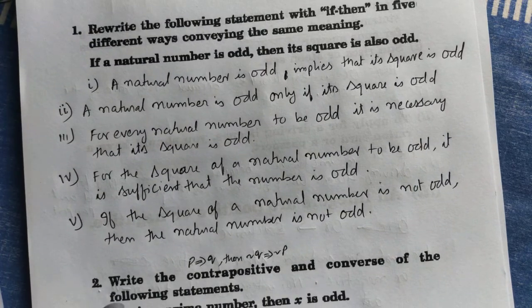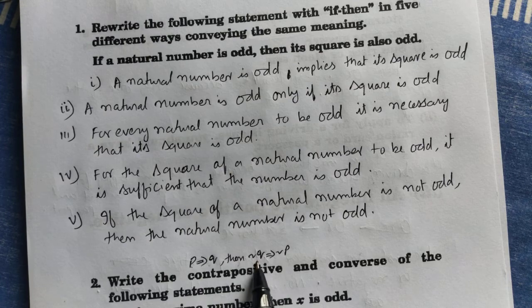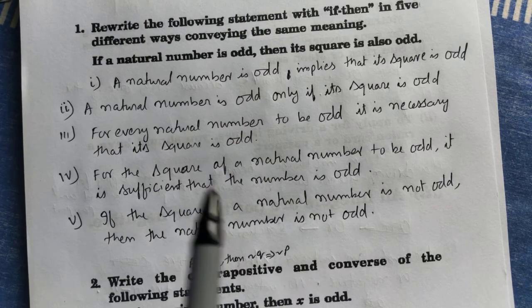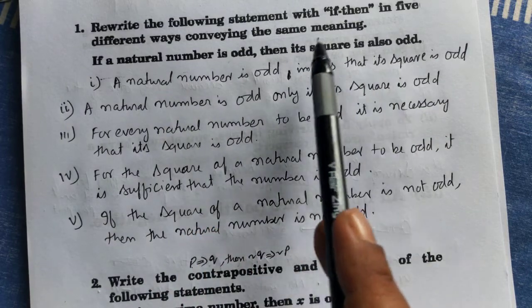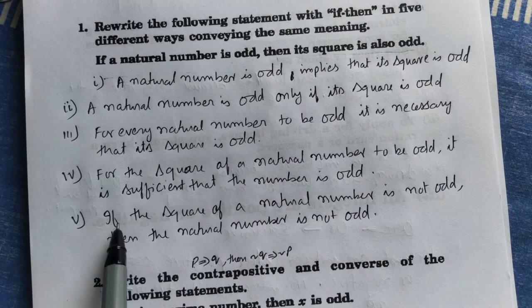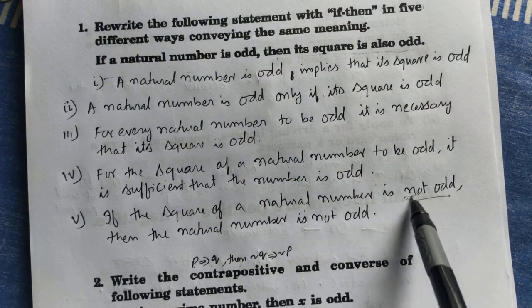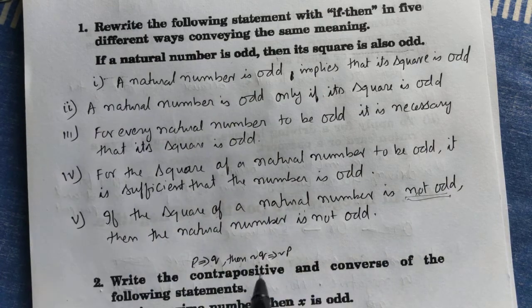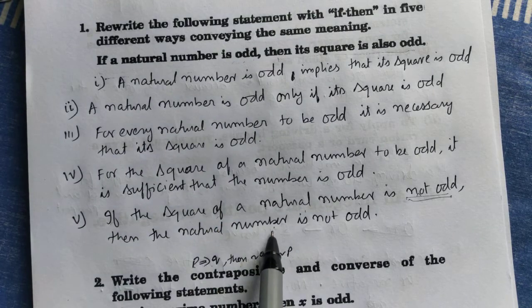Now the second question is: write the contrapositive and the converse of the following statement. What is contrapositive? If P implies Q, then the negation of Q implies the negation of P. For this statement, for example, if a natural number is odd, then its square is not odd. We write the second statement first. If the square of the natural number is not odd, taking the negation, then we write the negation of P: then the natural number is not odd. So this is a best example of contrapositive.